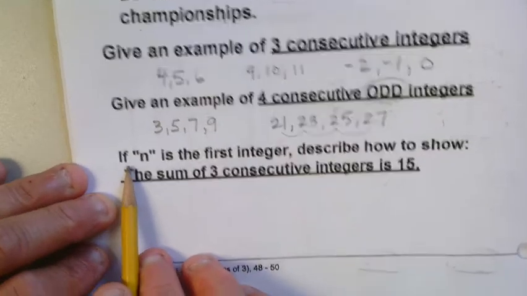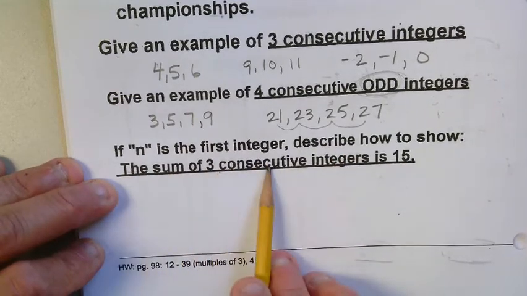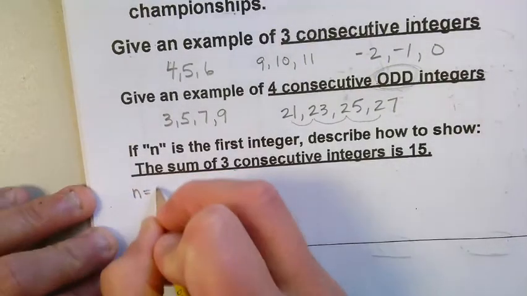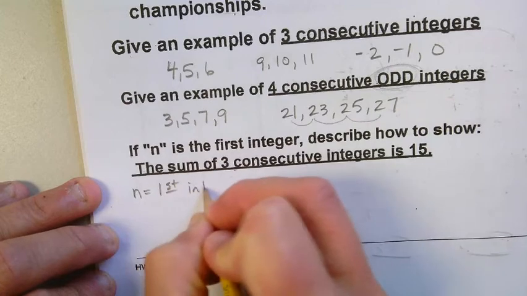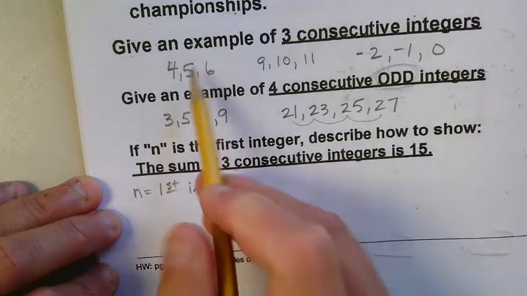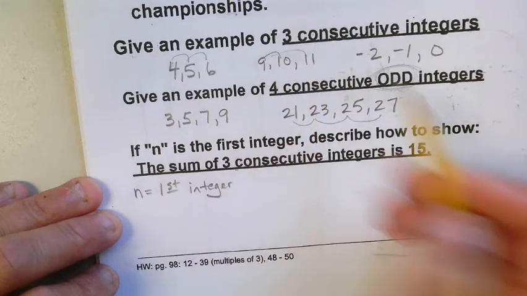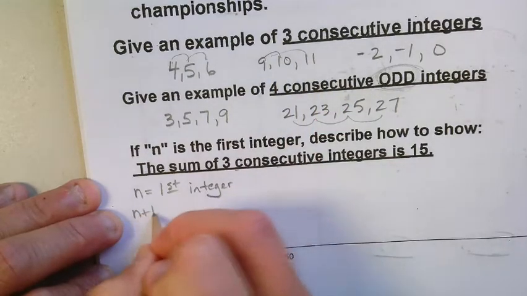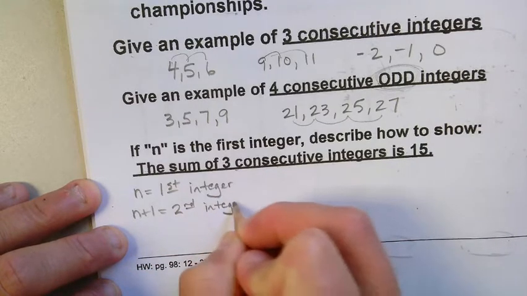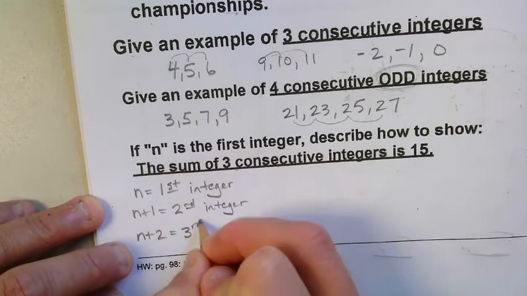So the last part here says, if n is the first integer, describe how to show the sum of 3 consecutive integers is 15. Well, I'm going to show this here. n is the first integer. And if they're consecutive, they're right in a row, so they're increasing by 1. So n plus 1 is going to be the second integer, and n plus 2 is the third integer.